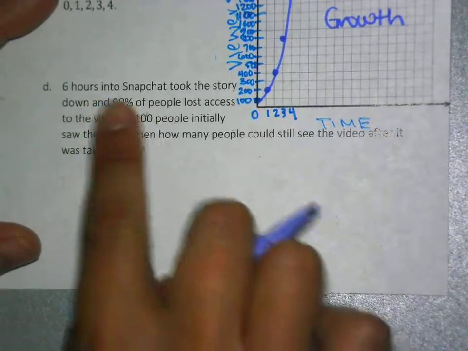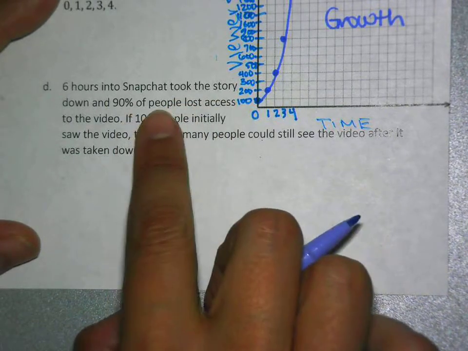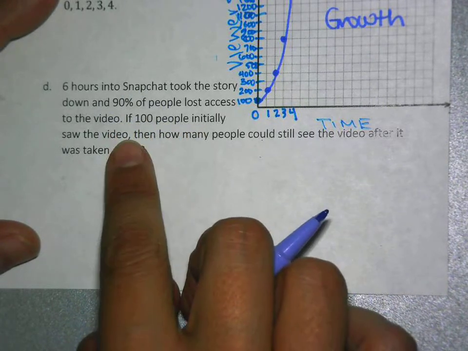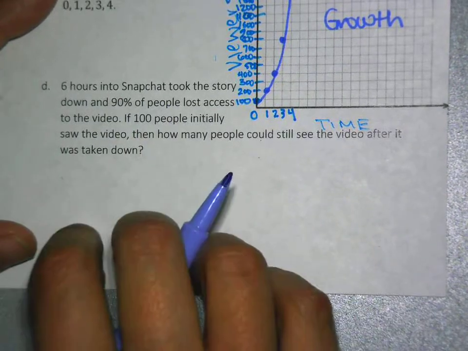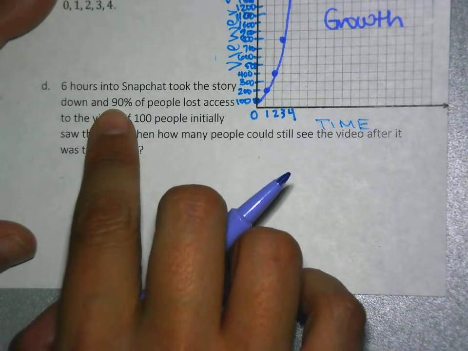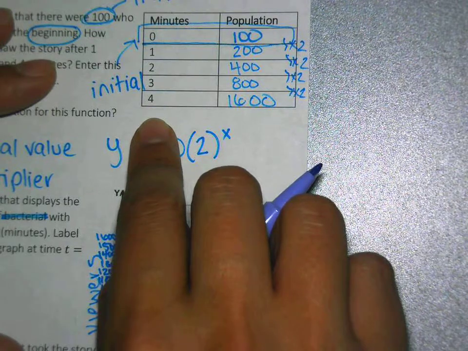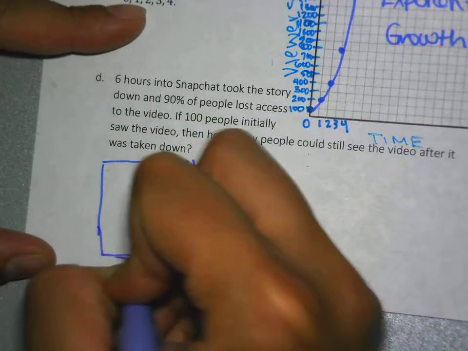And for the last part, these are kind of long notes. It says 6 hours into the Snapchat story, Snapchat took the story down and 90% of people lost access to the video. If 100 people initially saw the video, then how many people could see the video after it was taken down? So we need to figure out how many were left after 90%. A multi-step problem. So first I'm thinking, well, let's go back to our table. We got up to 4 minutes, right? We want to get to 6 minutes. So I'm going to use 4 and 1,600, and I'm going to create a new table to help me visualize.